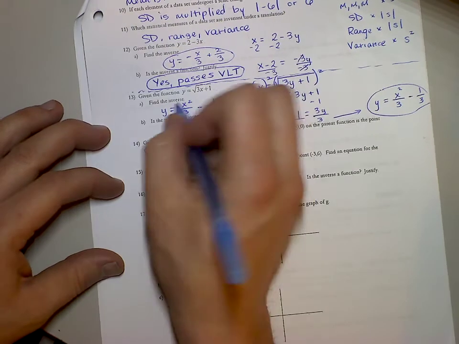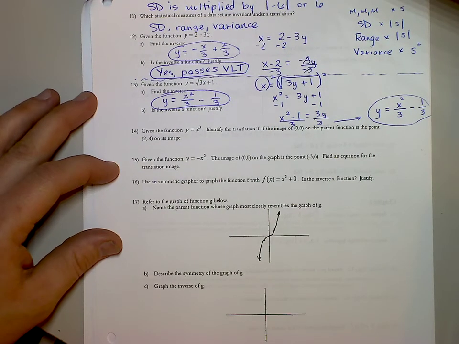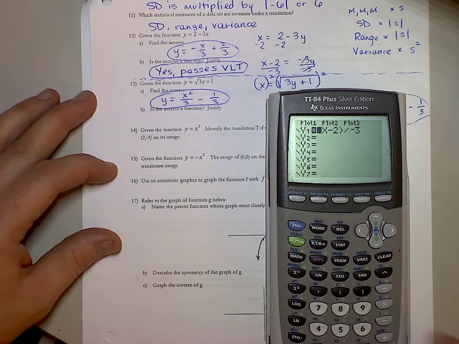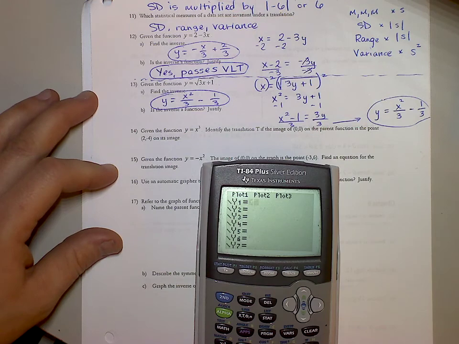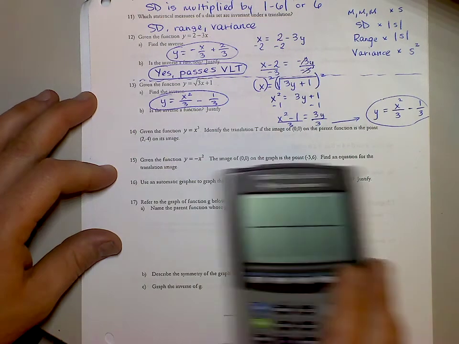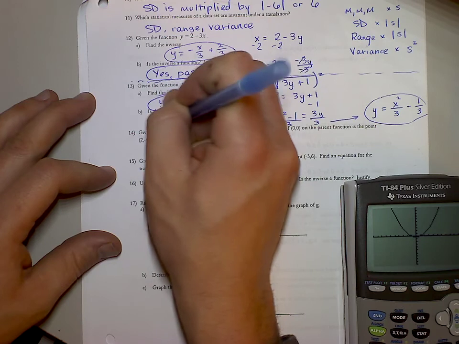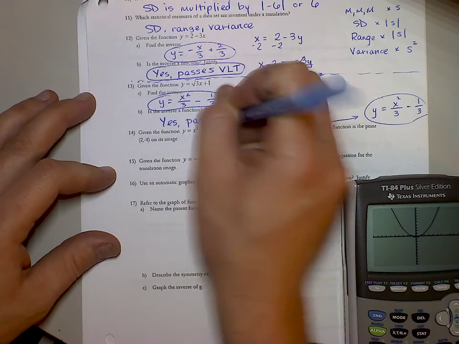There it is. Is the inverse a function? Who should I ask? This guy. So, plug this in again. I'm going to plug this one in. x squared minus 1 divided by 3. Ooh, does that pass the vertical line test? Yes, it does. So yes, it passes the vertical line test.